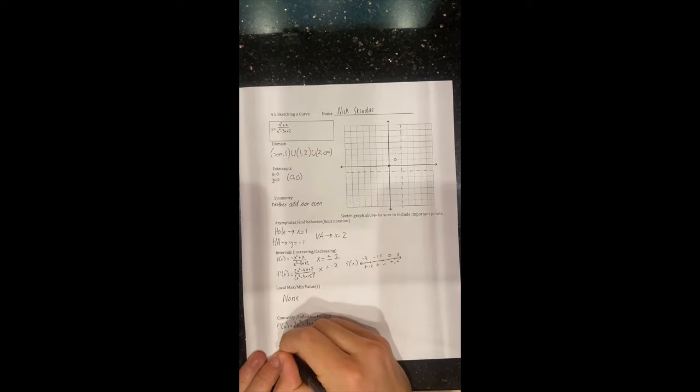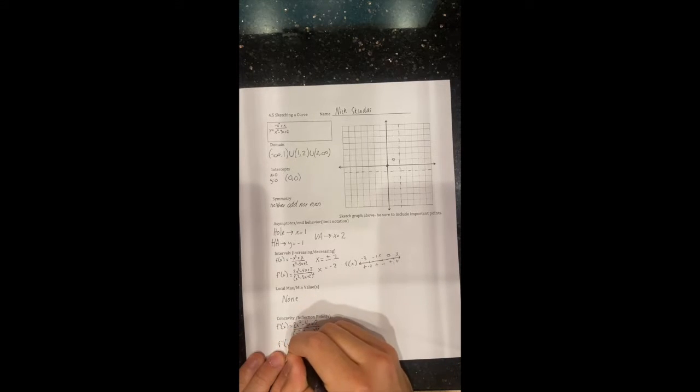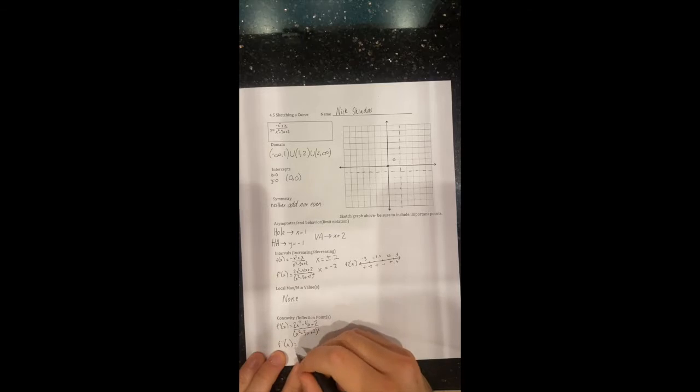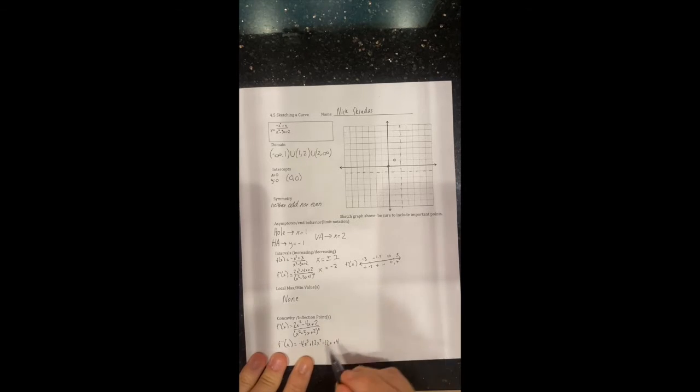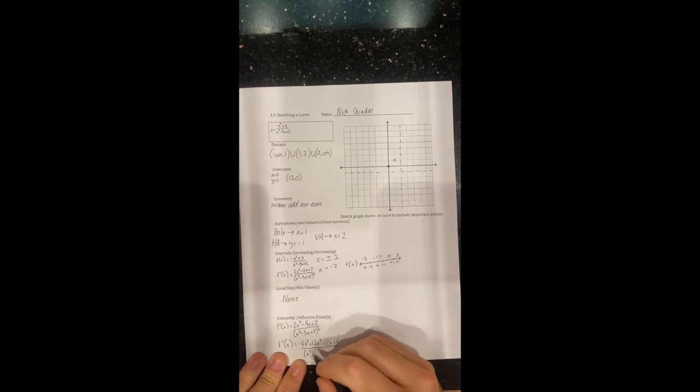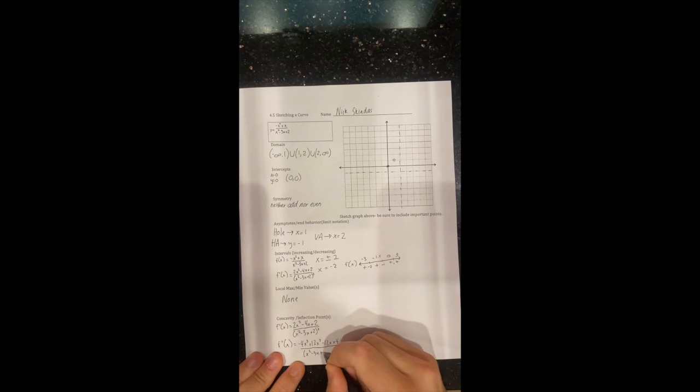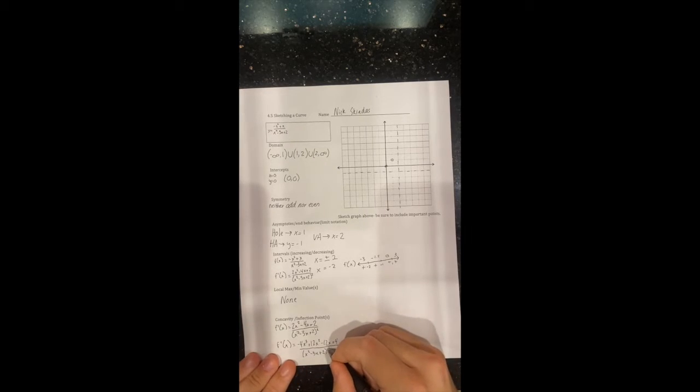So we take the second derivative, and this comes out to -4x cubed plus 12x squared minus 12x plus 4, and all that is over x squared minus 3x plus 2, and that is cubed.